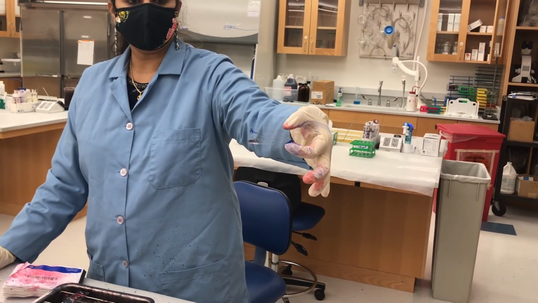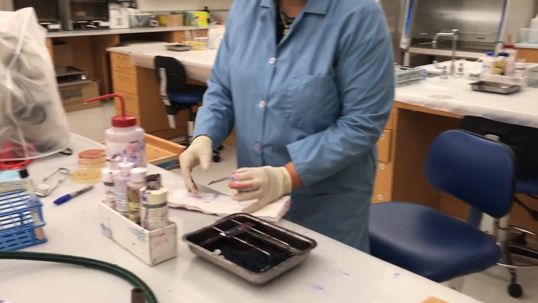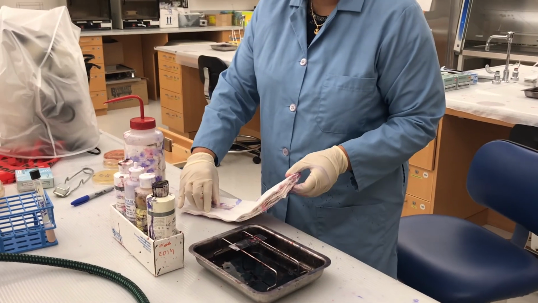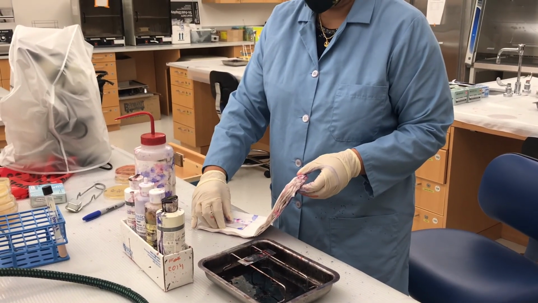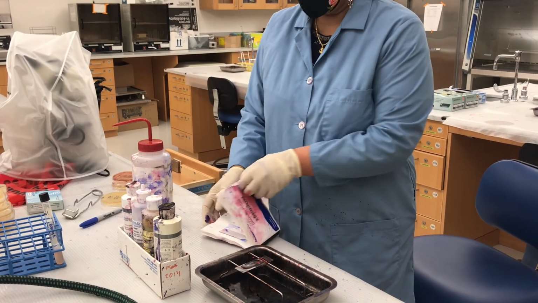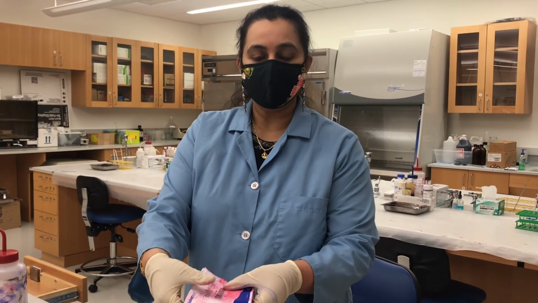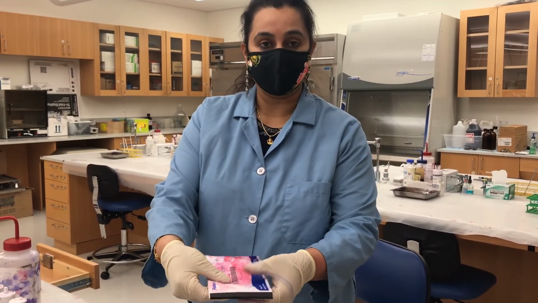Here is the solid culture slide, and before you look at the cells under the microscope, the most important thing is to make sure your slide is completely dry. We do this by gently pressing the slide using the bibulous paper.